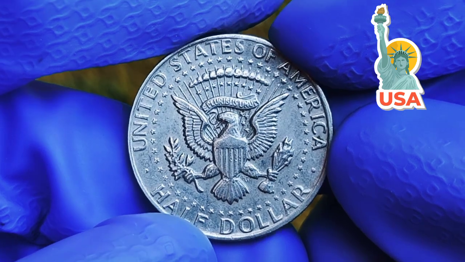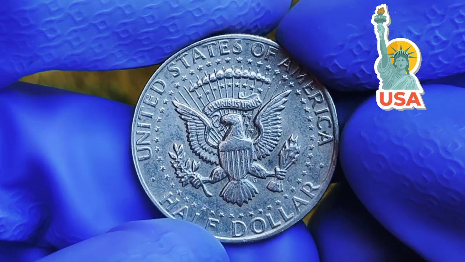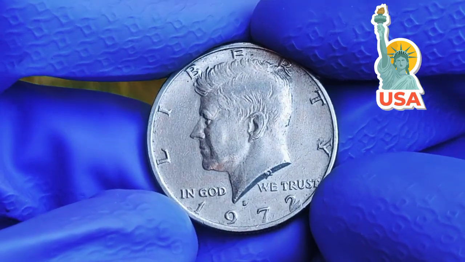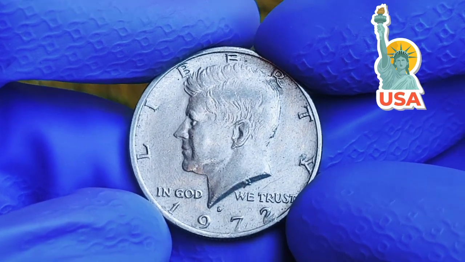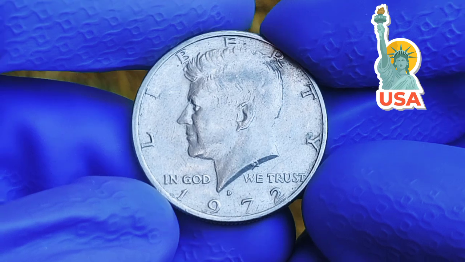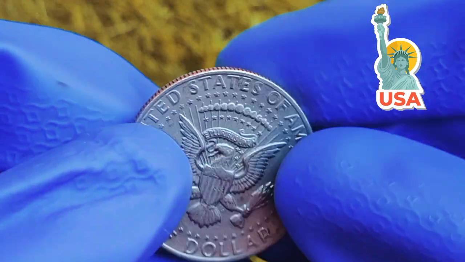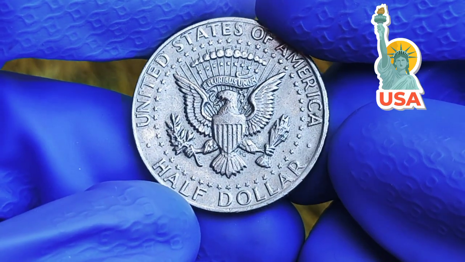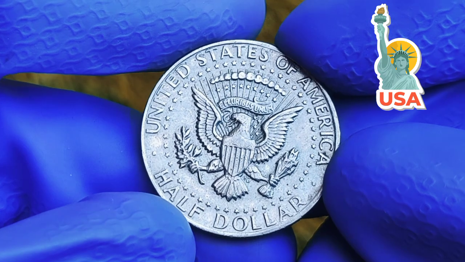In addition to traditional collecting avenues, the 1972 Kennedy half-dollar has also found a place in educational settings, where it serves as a tool for teaching students about history, economics, and the art of coin design. The coin's connection to a pivotal moment in American history makes it a compelling subject for classroom discussions.